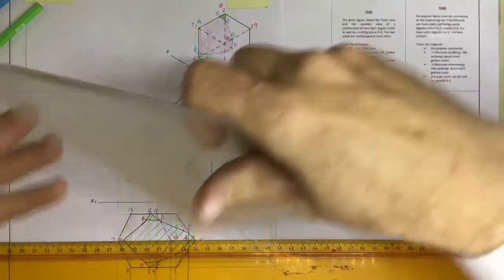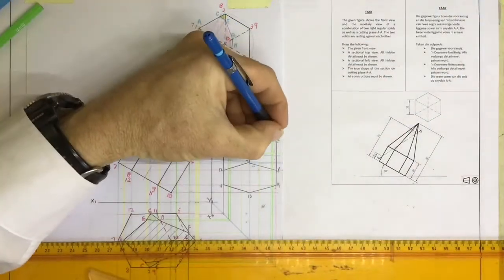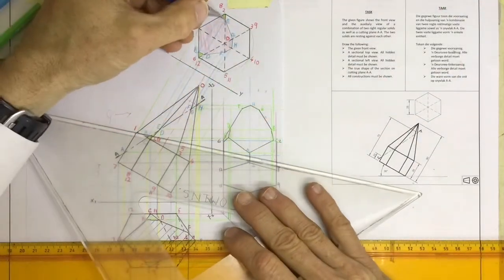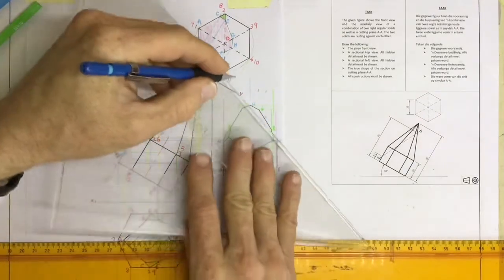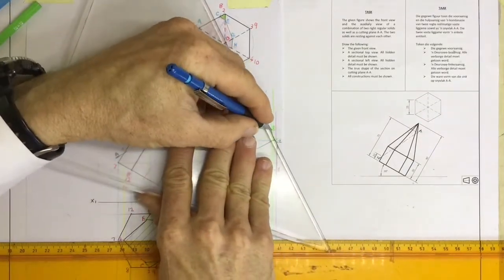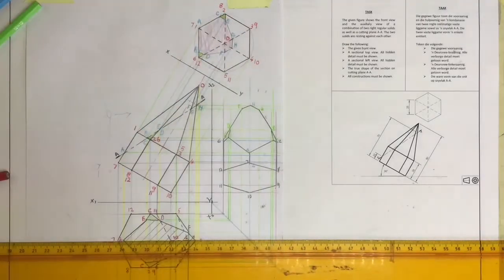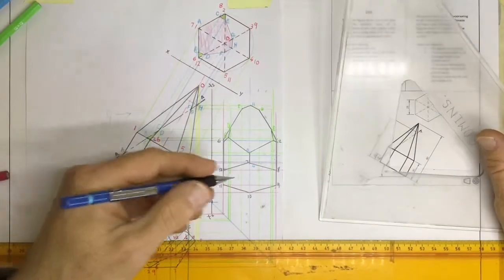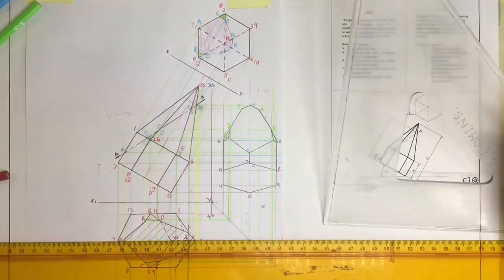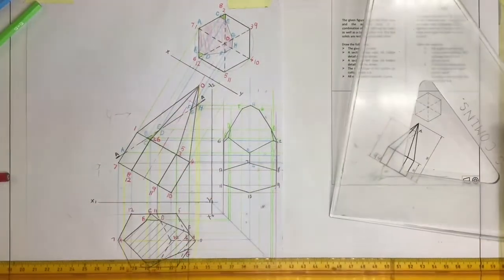Right? And the same story over here. This is 2 over there. 2 is connected to C and E. There is 2 connected to C, 2 connected to E over there. Right, once I've got that in place, hidden detail stuff, well, I need to find point 5.